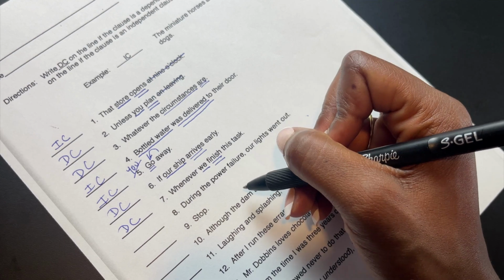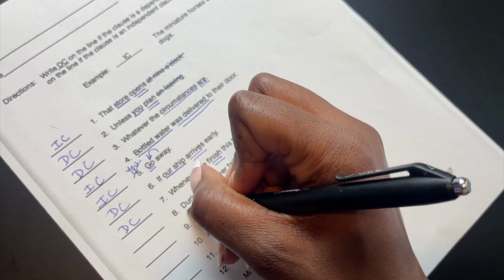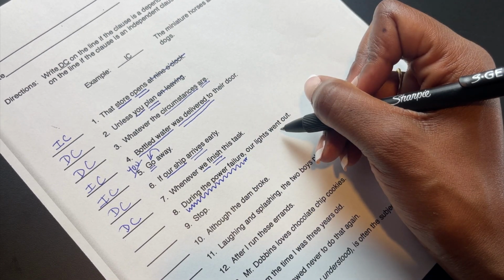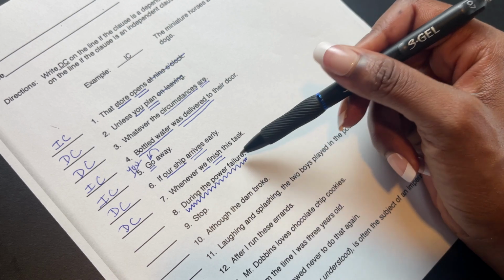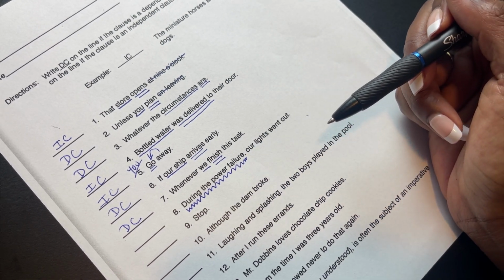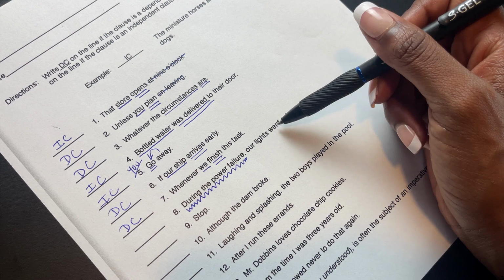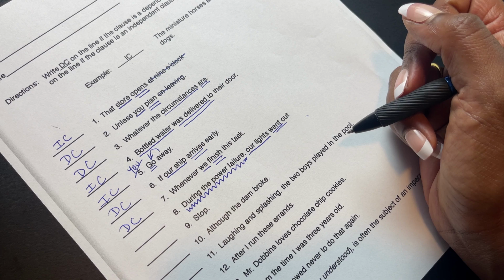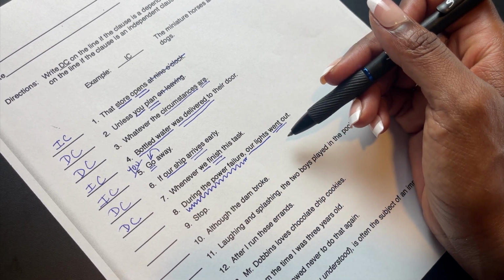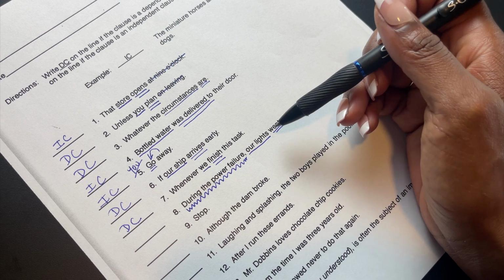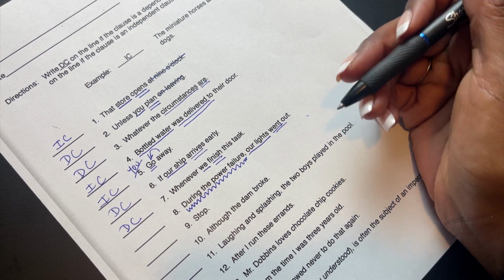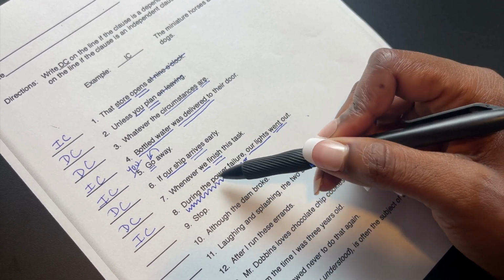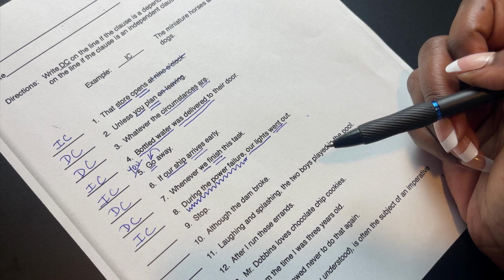Okay. So during the power failure, I'm going to put kind of a squiggly, bumpy line under this because we actually have two clauses in this sentence. I'm going to say that this first part sounds like the dependent clause, whereas this second part, our lights went out. Our lights is going to be the subject and went is going to be the verb here. This is a compound sentence. We'll talk about sentence types in a different video. But I would say that this is a complete sentence, but we actually have two clauses, one dependent clause and one independent clause.